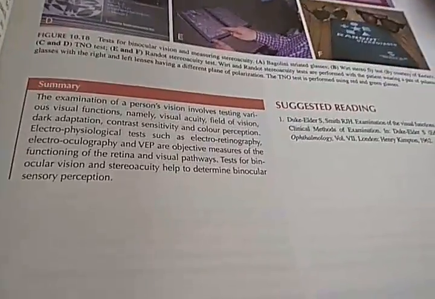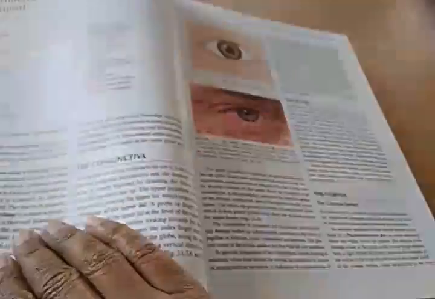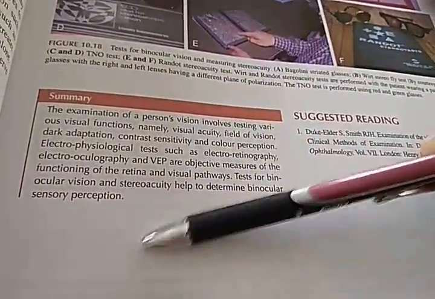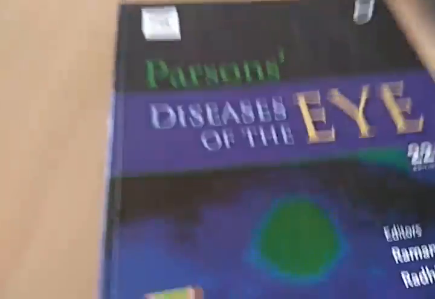Guys, this is at the end of every chapter. What is there we have to check, right? Because some books will give some nice interesting questions and all that. Here there is a summary of the chapter and suggested reading. Leave suggested reading. Summary. Which chapter is this? This is assessment of visual function. So assessment of visual function in this book, guys, Parsons' Diseases of the Eye.